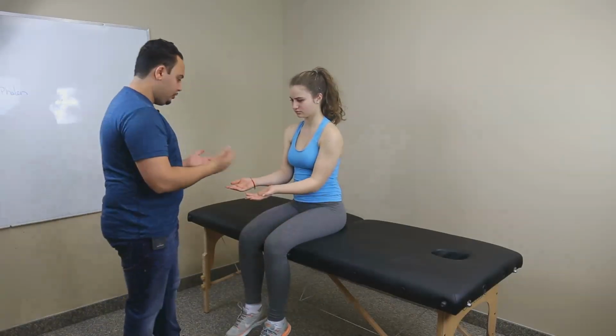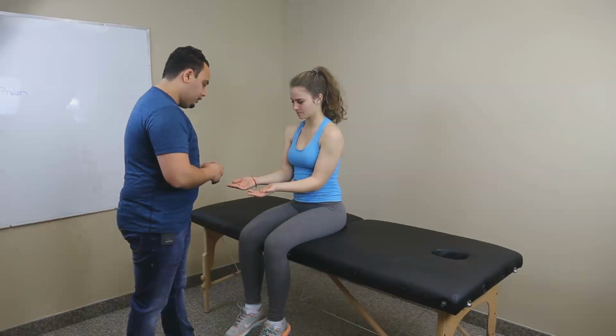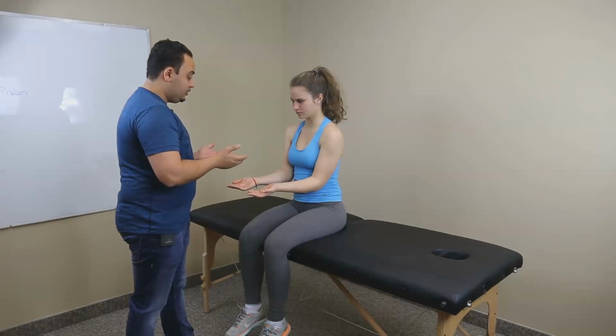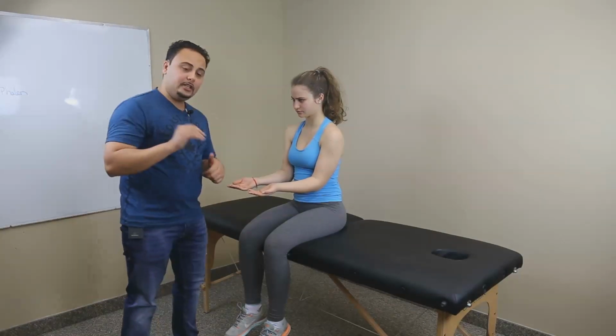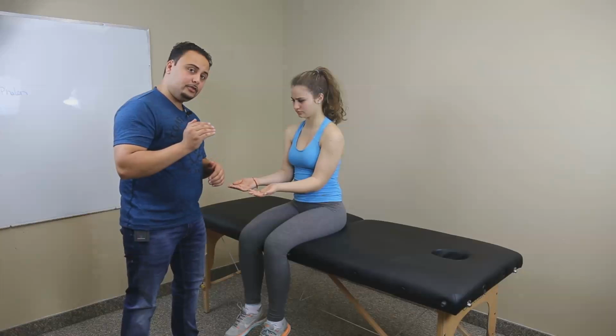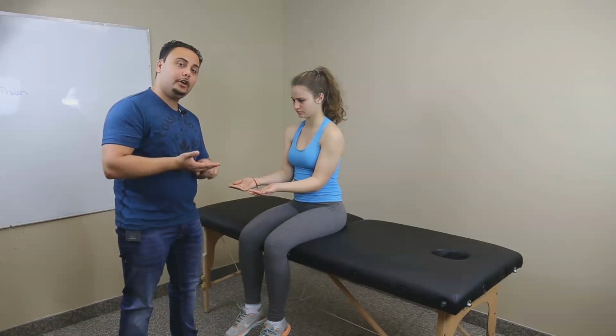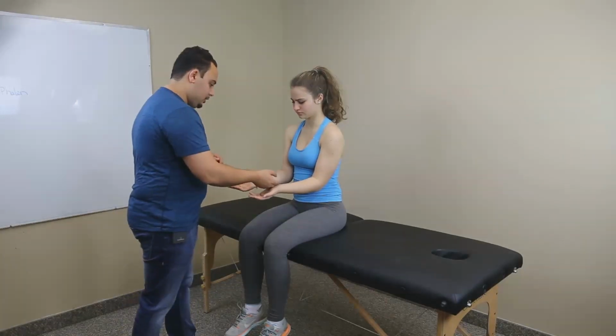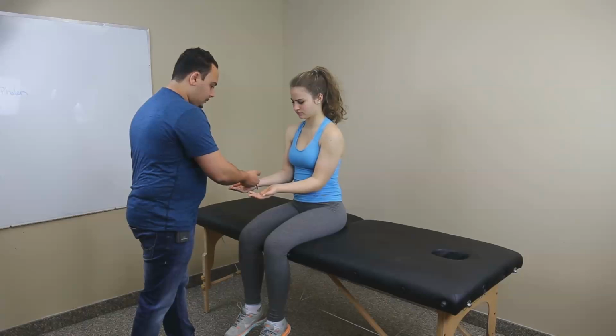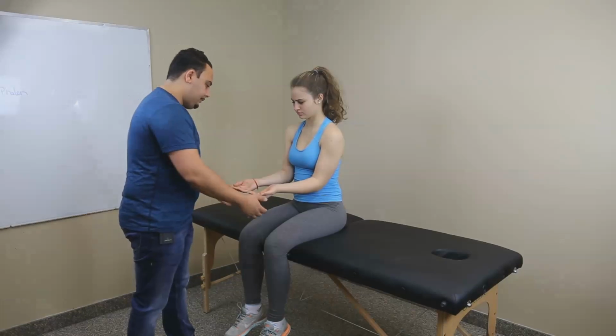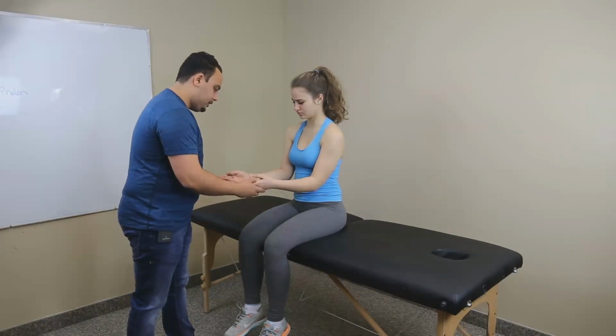Can I just get you to put your palms up? Okay, very good. So I'm just going to palpate to check the temperature. Guys, when you're checking the temperature, you're going to use the back of your fingers to check, not the front, because the front is hotter, okay? So I'm just going to check the temperature. The temperature feels the same. I don't see any swelling or redness.